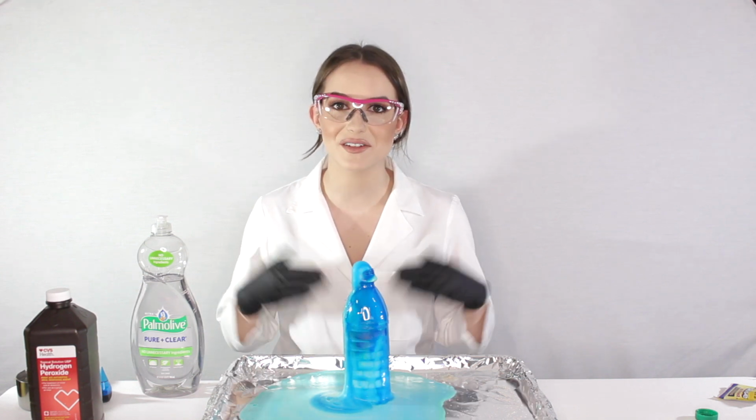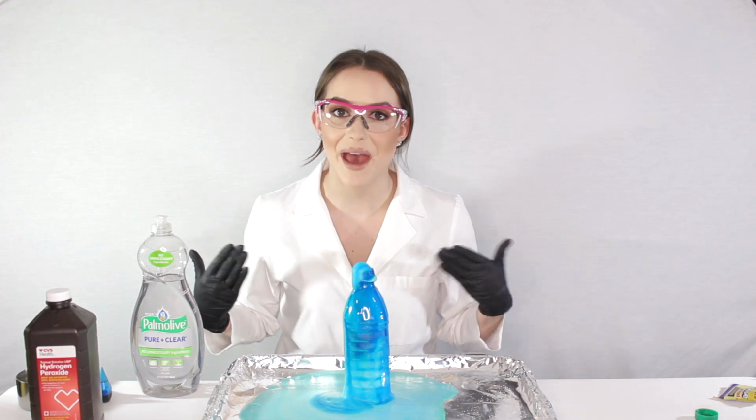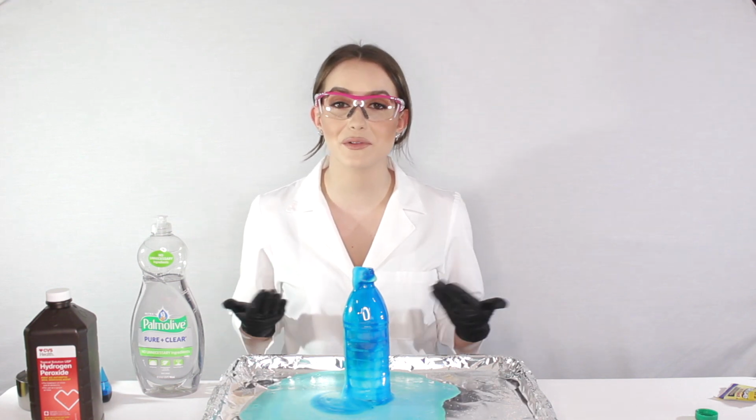Here's a quick rundown of the science of what happened in our demonstration. The minute that yeast comes in contact with the hydrogen peroxide, it starts breaking down into water and oxygen gas. Oxygen is a gas, and it really wants to escape out of the liquid. But we added dish soap, and so that traps the gas and forms it into bubbles, which cause this beautiful foam. So the reaction will continue as long as there is still hydrogen peroxide and yeast. But once one of those things runs out, the reaction will stop.